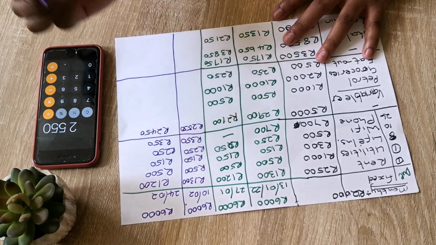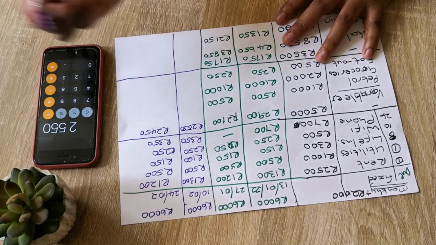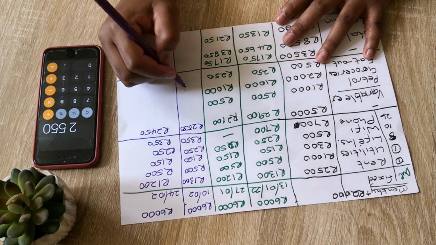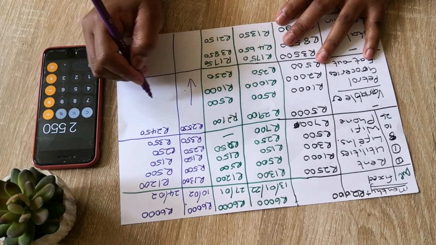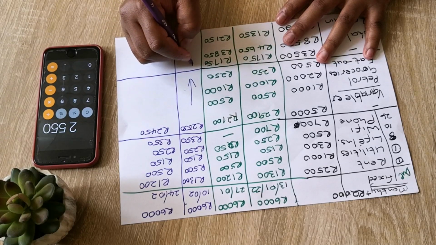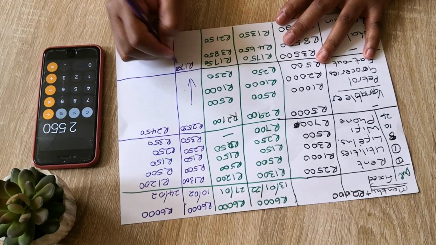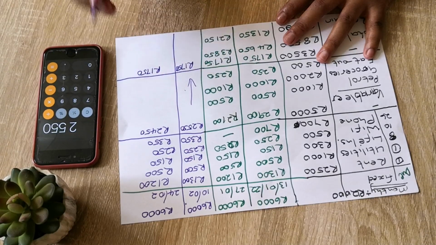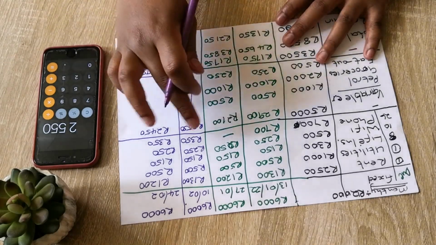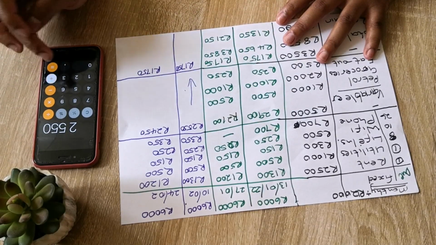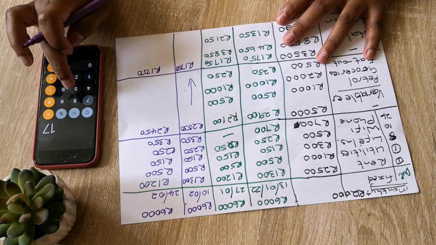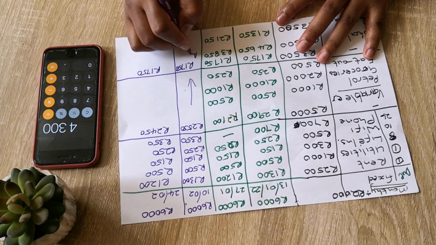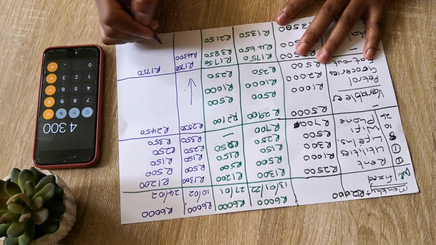Your variable expenses will just stay the same, just like this side. So your total will be 1,750, because variable expenses are not dependent on when you get paid. So the total for here will be this plus 1,750, which is 4,300, and this one will be 4,200.